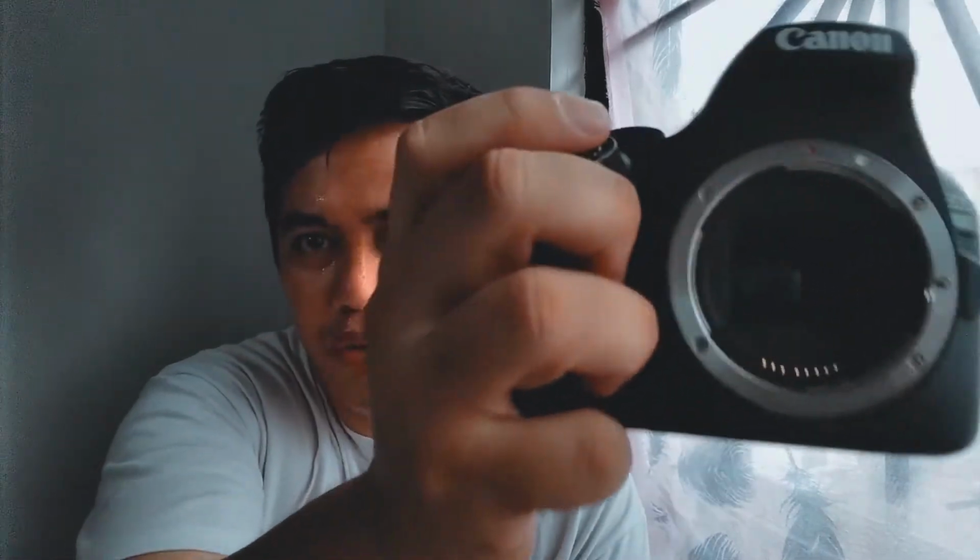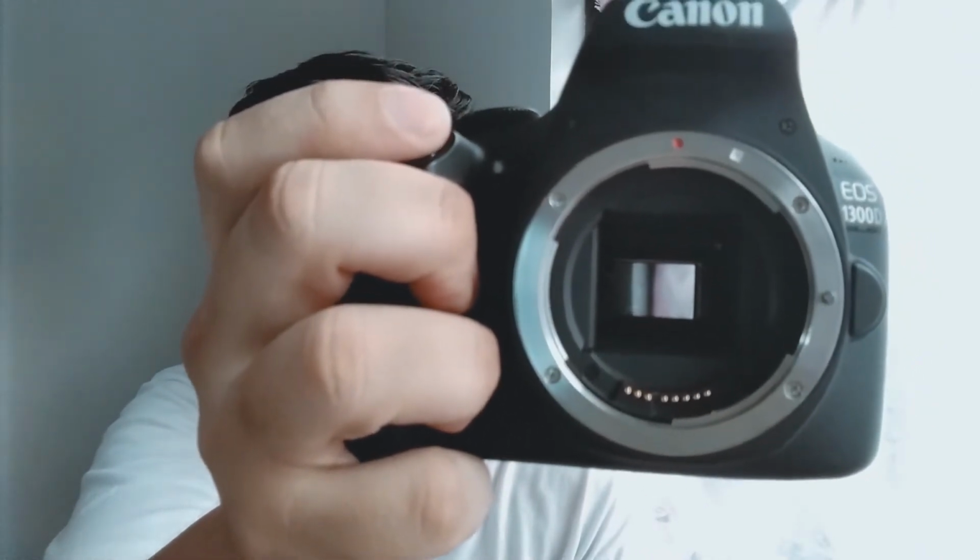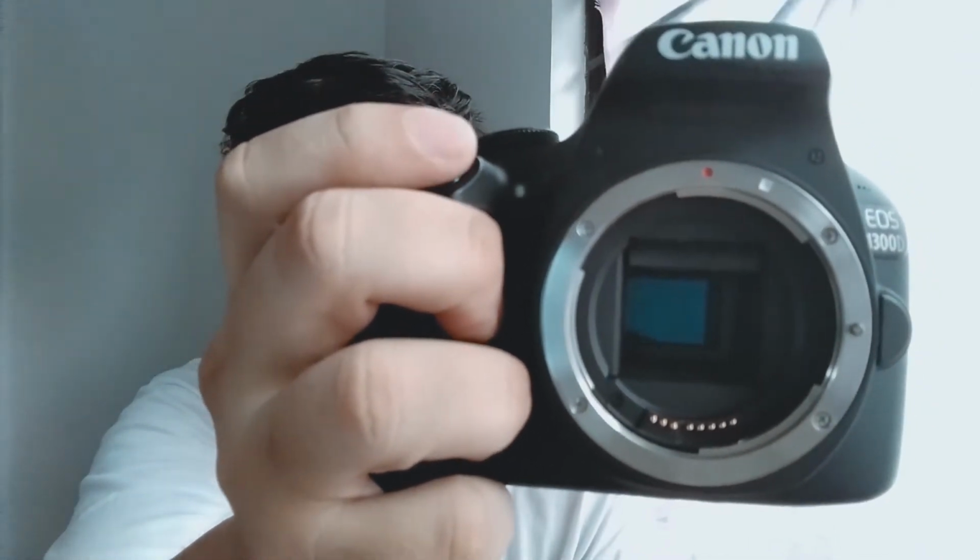If we kick that all the way up to something like, I'll just do 2 seconds for the sake of demonstration. If we do 2 seconds, it's gonna look something like this. There's your sensor. And there it is closing. So that is shutter speed. It's the amount of time that you allow light to enter the camera.